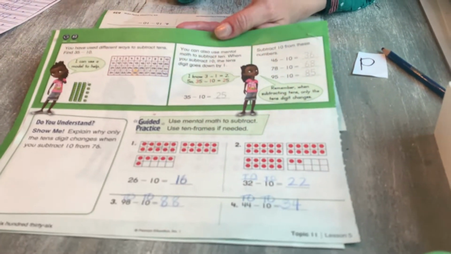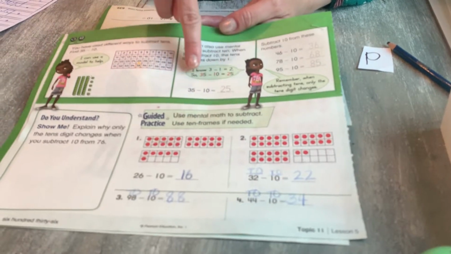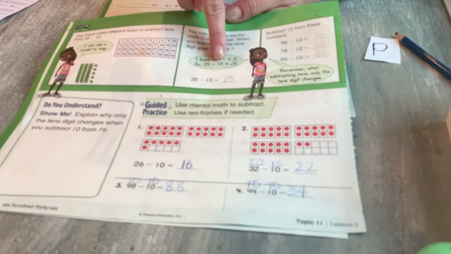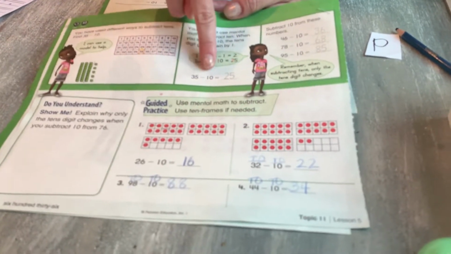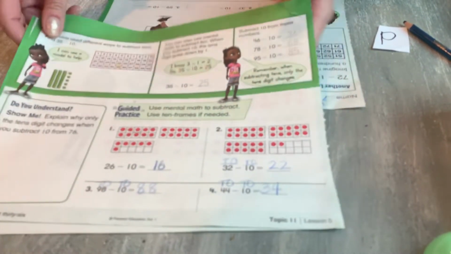So think of it like this. I know 3 minus 1 equals 2. So 35 minus 10 would equal 25, because we're only changing the number in our tens place and the ones place stays the same.